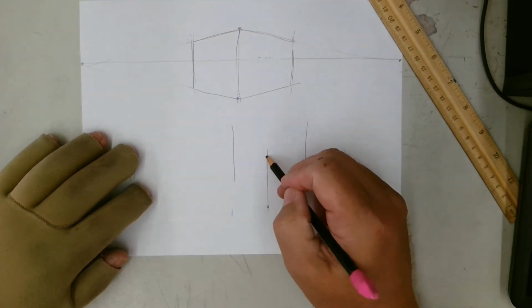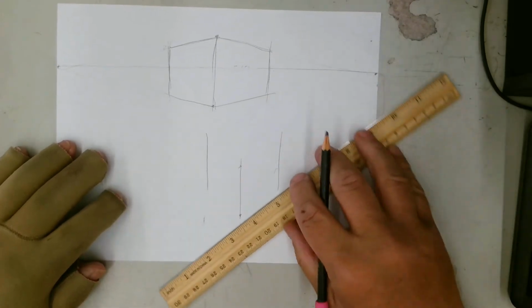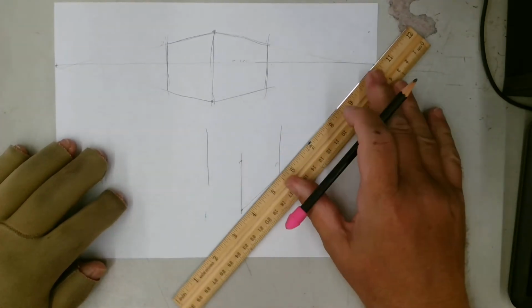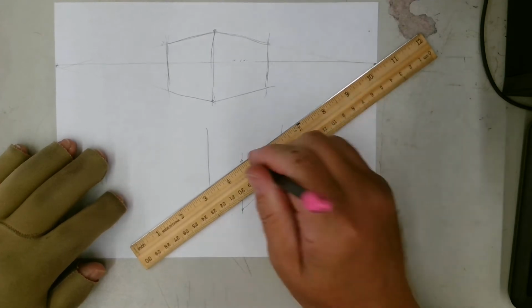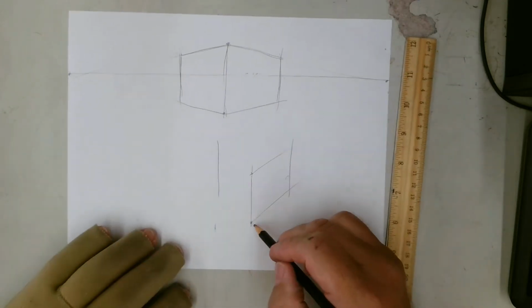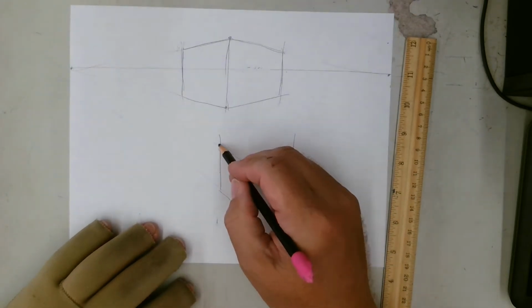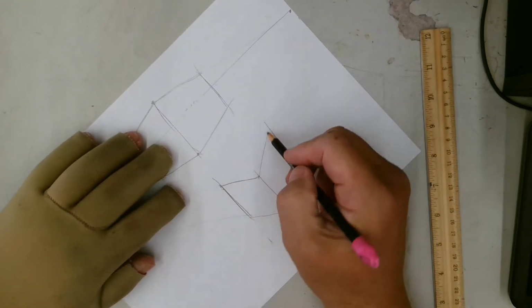And you're going to decide how tall you want your building. You line your ruler up with the vanishing point every single time, and you draw the line. Every single time with that ruler on the vanishing point. So there's your box, but you're missing the top of the box.